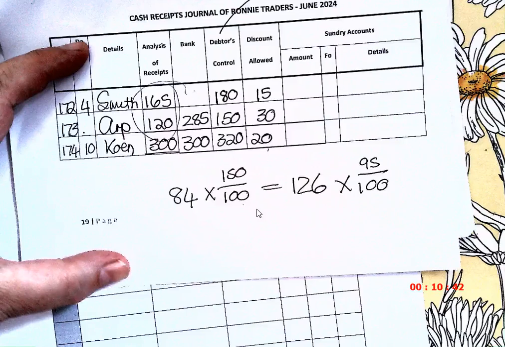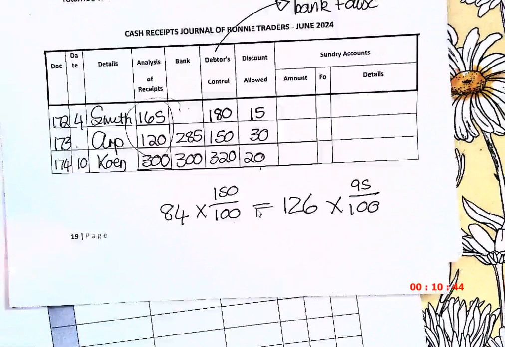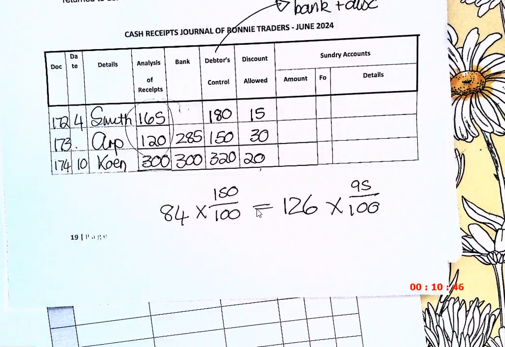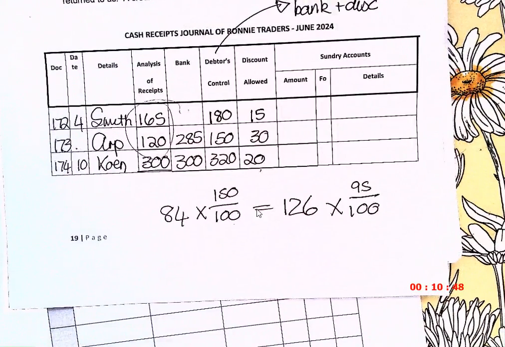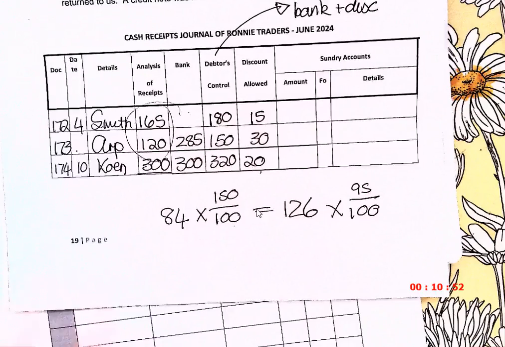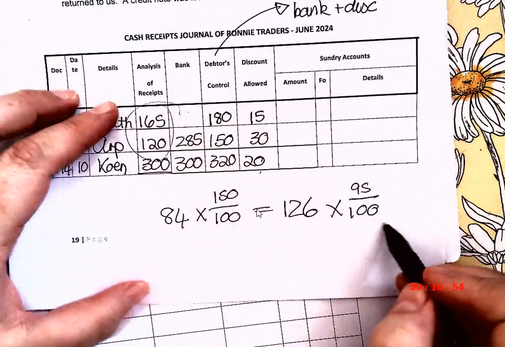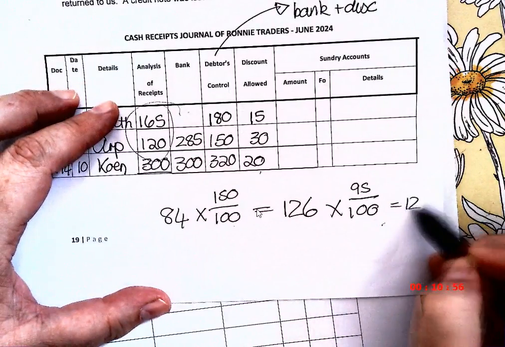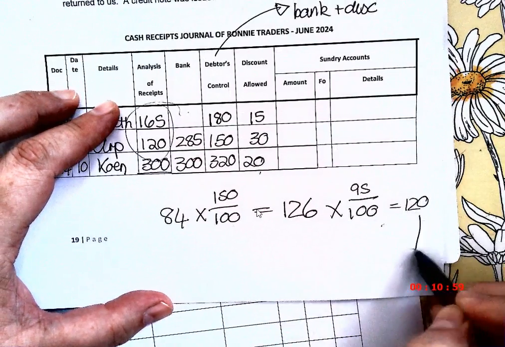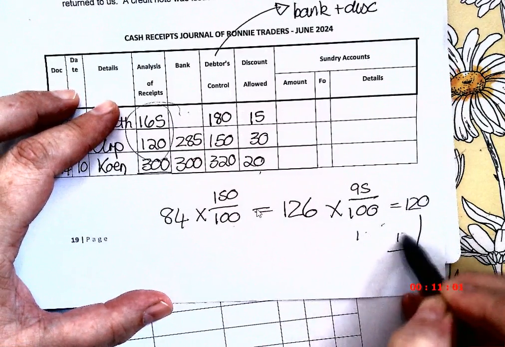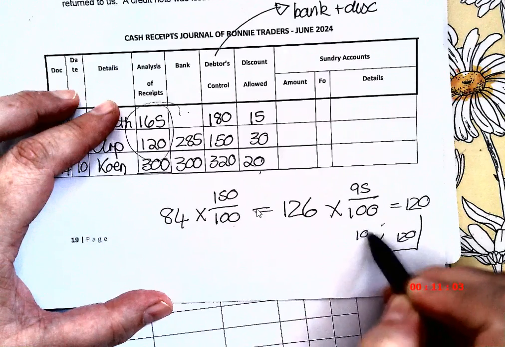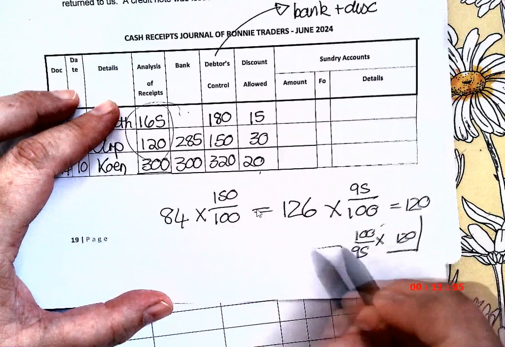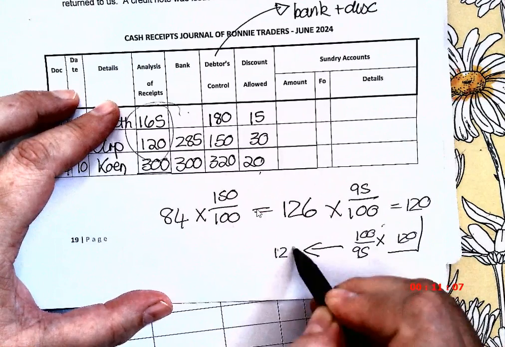You guys get it? So the one we work backwards. So it's literally, if I have to work it backwards, if they give me the 120, I will say the 120 times 100 over 95 will give me 126.